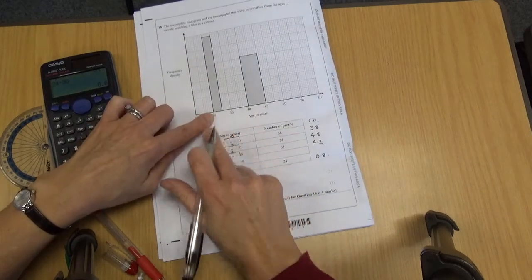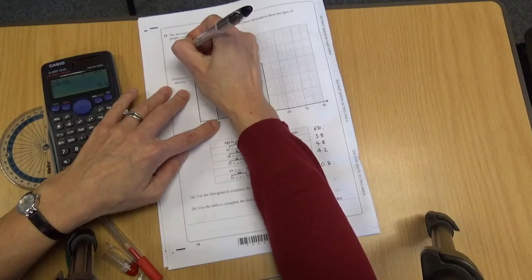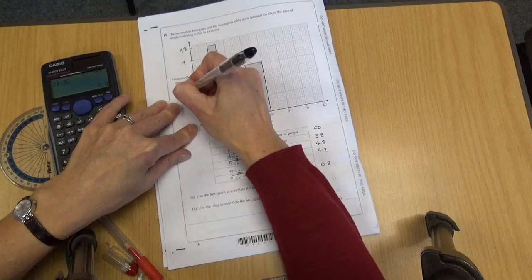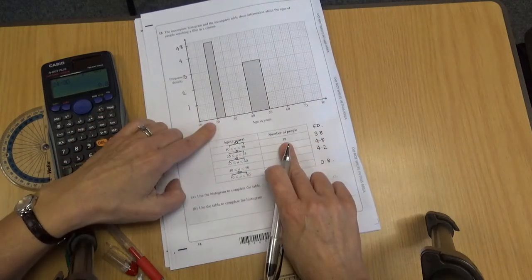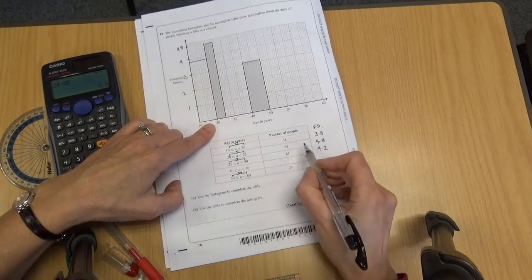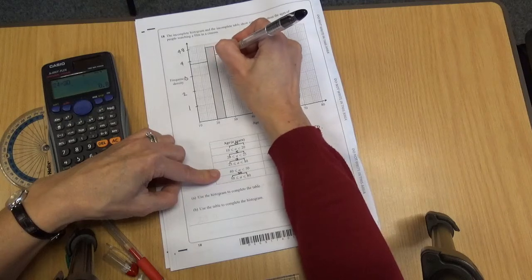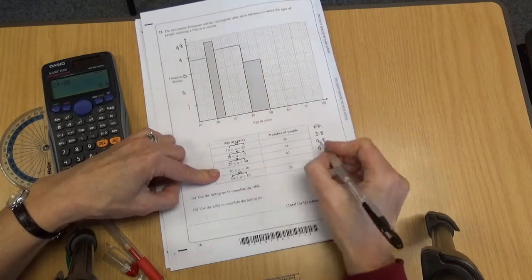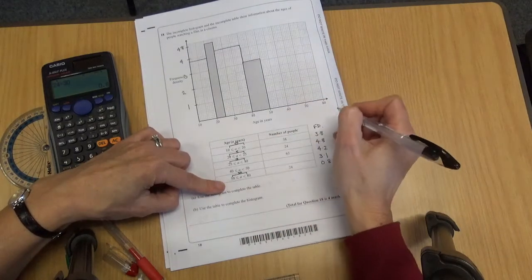So here I've got the 20 to 25, and I know that's 4.8 high. So that must be 4, 3, 2, 1. So my first bar needs to go up to 3.8. Second bar's done, third bar goes up to 4.2. Fourth bar's gone up to 3.1. And my last bar goes up to 0.8.